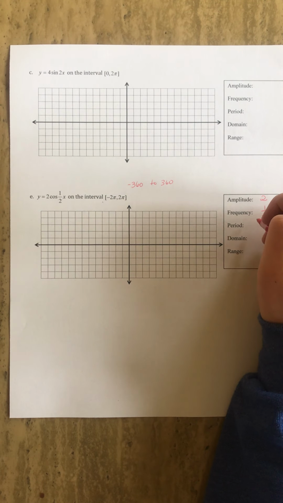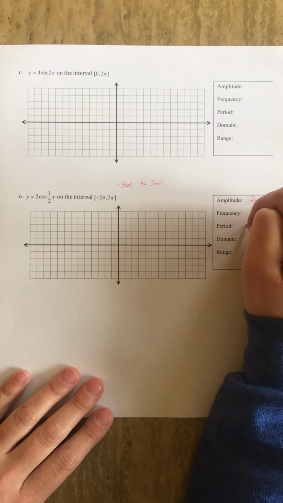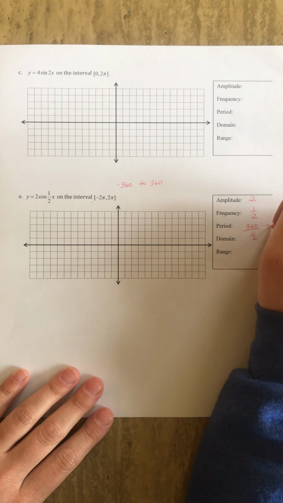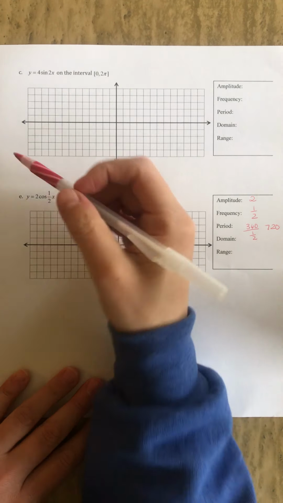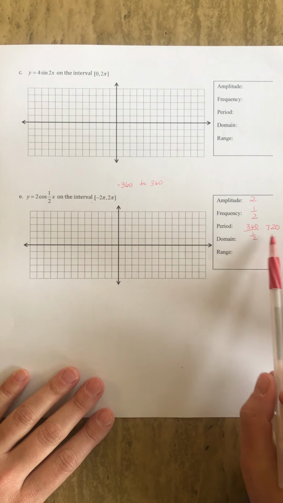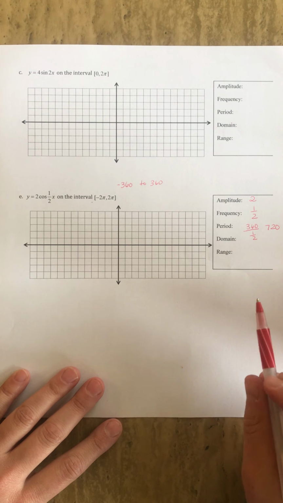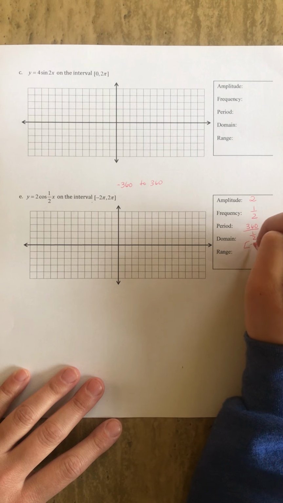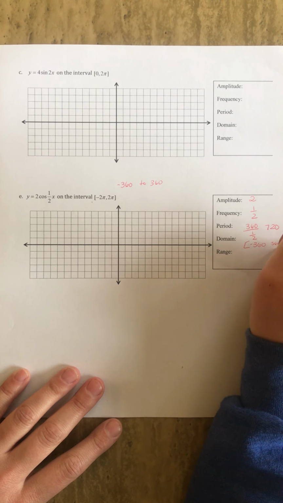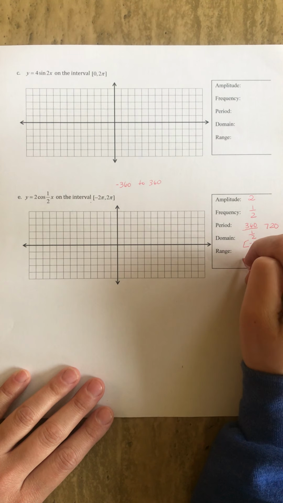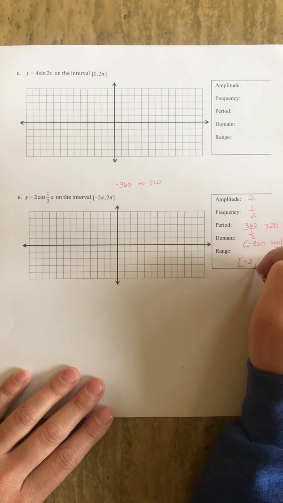We have our period, which is 360 divided by 1/2. That's going to give us 720. That means in order to see the entire cosine curve, you would have to go to 720. We're only going to see half of it. We know that the domain is going from -360 to +360. And the range, we know that we're going to go to the lowest and highest, which is -2 to +2.